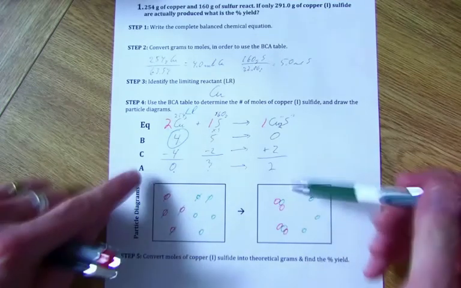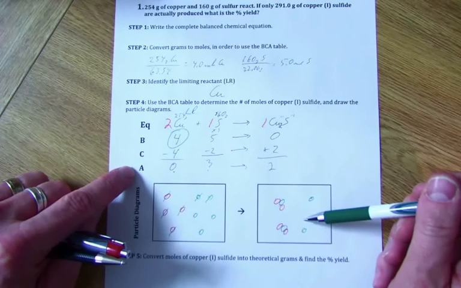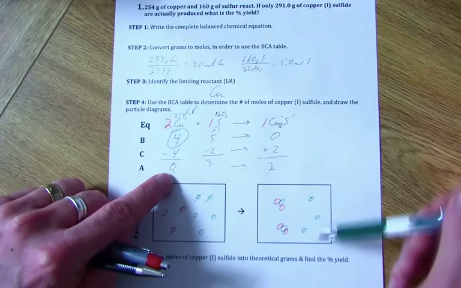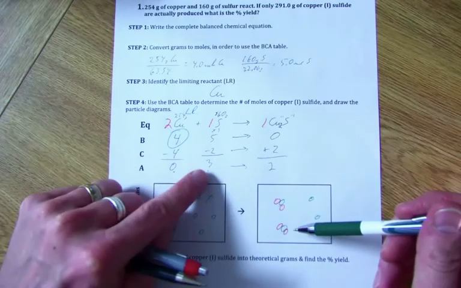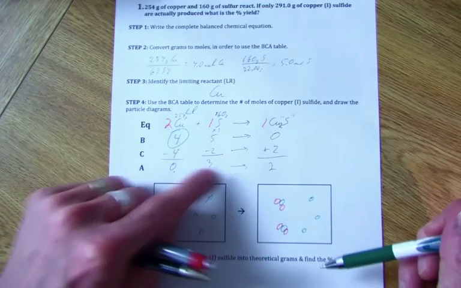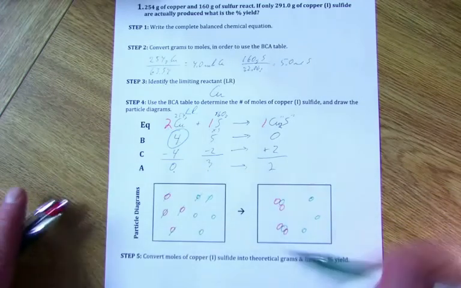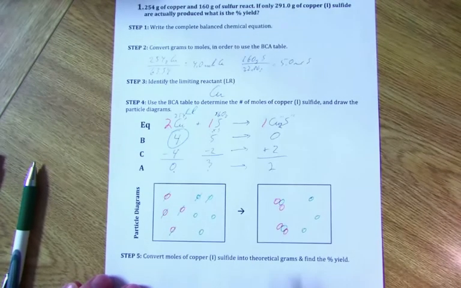So the after of the BCA table and the after for the picture should say the same thing. I don't have any just copper atoms freely running about. And I have 3 sulfurs left over and 2 copper 1 sulfides. Now all that is left for me to do is the final percent yield calculation.